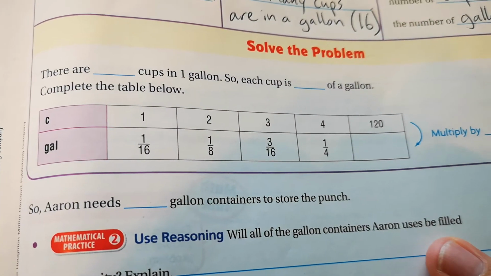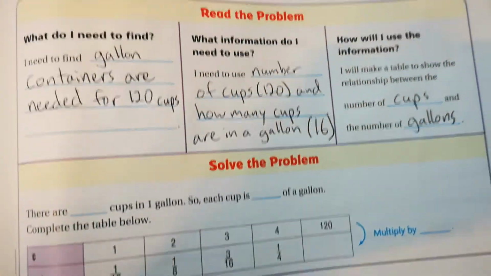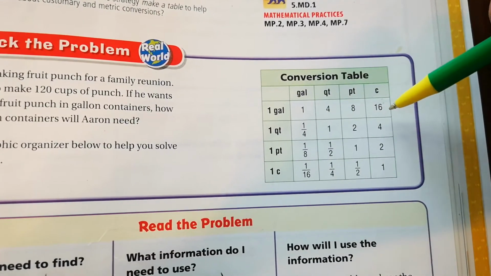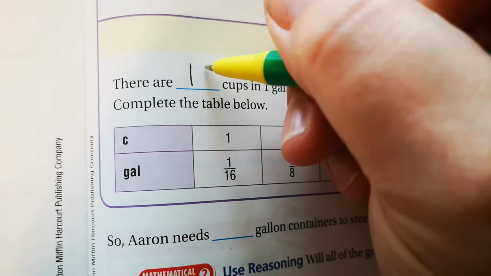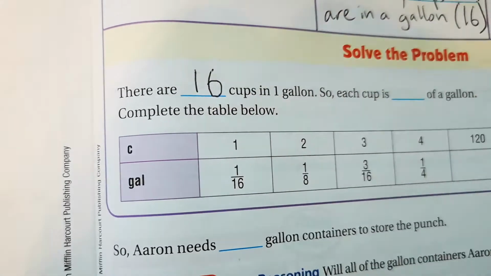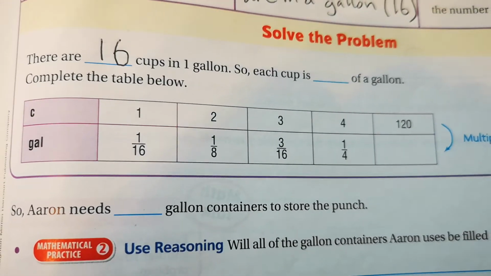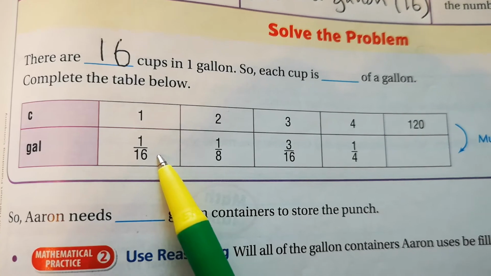So, how many cups are in a gallon? Well, if I remember, I'll know it's 16. If I don't remember, I can use my chart. How many cups are in a gallon? There's 16. So down here, I'm going to fill in 16. Each cup, therefore, is, here's where my fraction comes in.